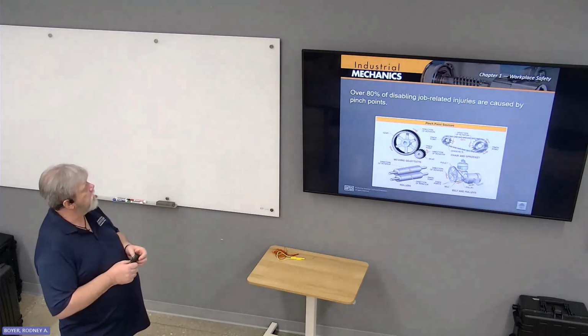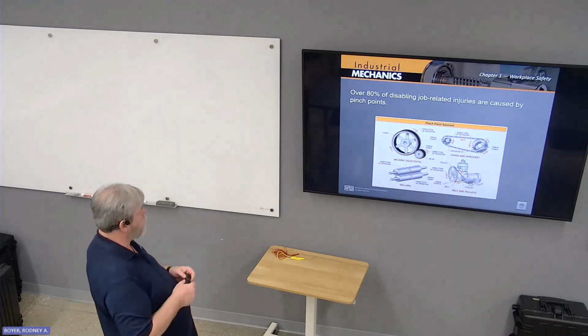Over 80% of disabling job-related injuries are caused by pinch points. So, in between gears, pulley and belt, chain and sprocket, to moving surfaces, like a scissor type motion, that kind of thing.